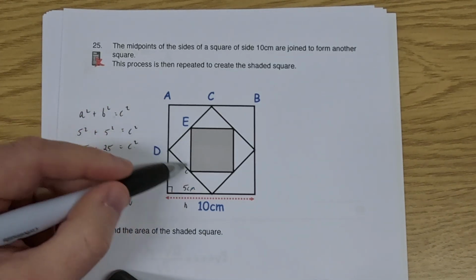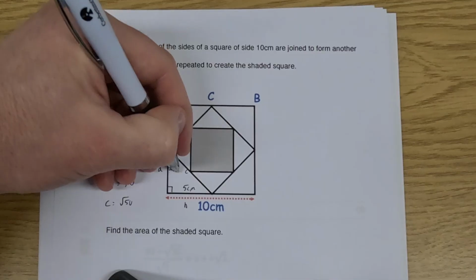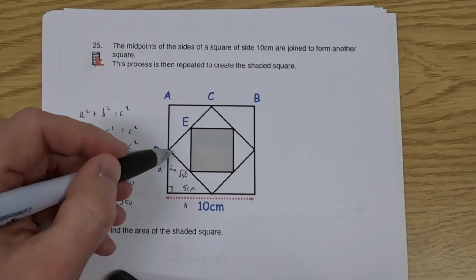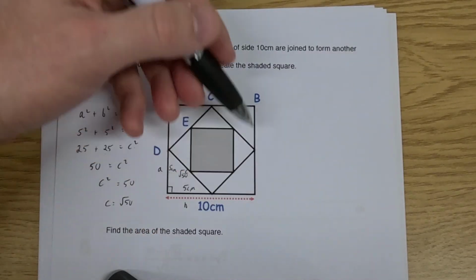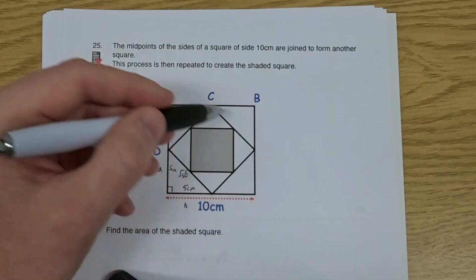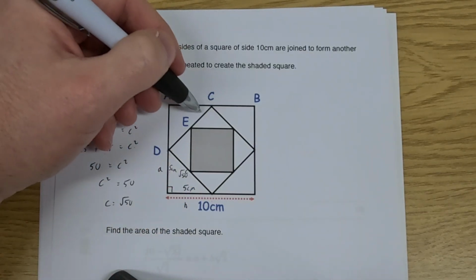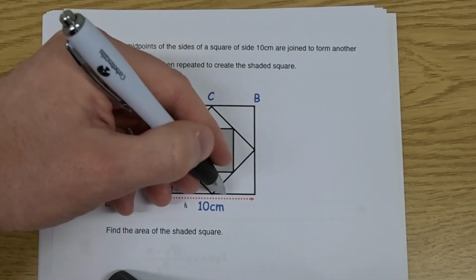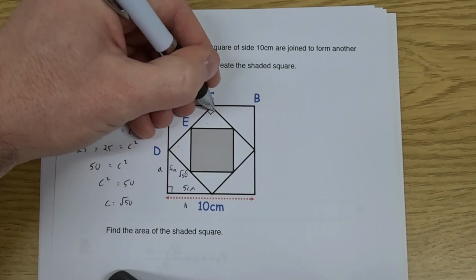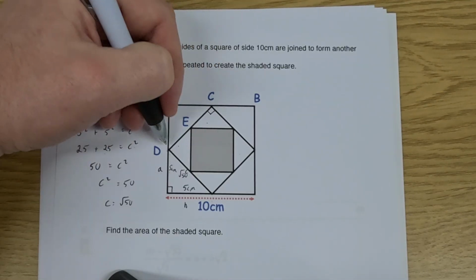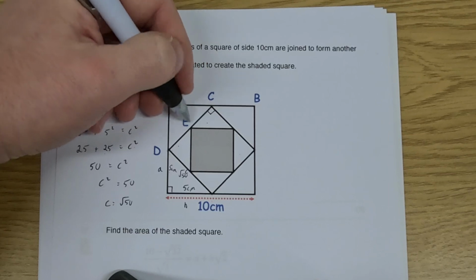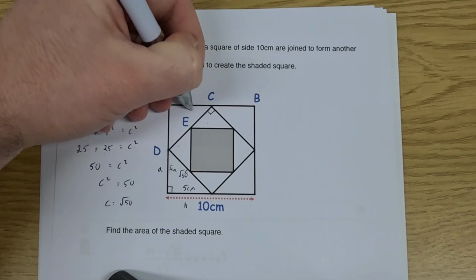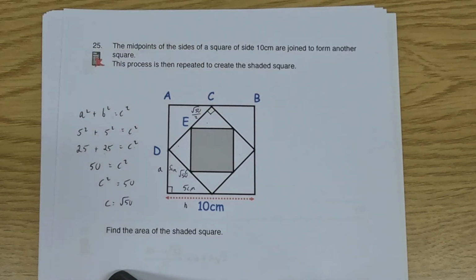So the length of this whole side, from here to here, is the square root of 50. We now know that that length is root 50, and because this is a square, that's root 50, that's root 50, and that's root 50. What I'm now going to do is look at this little triangle up here, because these triangles are congruent, they're all the same. That's a right angle triangle because it's just a square. And if the whole length of this side from D to C is root 50, that means that from E to C would be half of that, so from here to here would be root 50 divided by 2, or root 50 over 2.